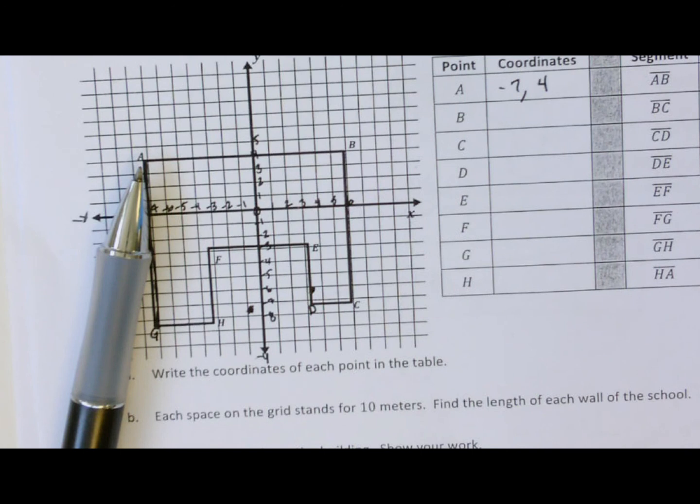Why are you asking me to cut it? You just have to put it. Go up, how many? 6, 4.